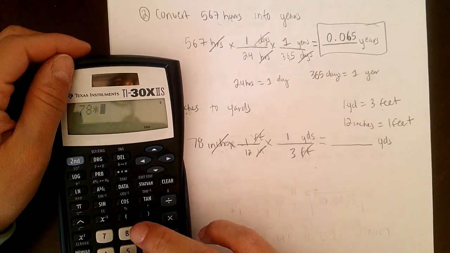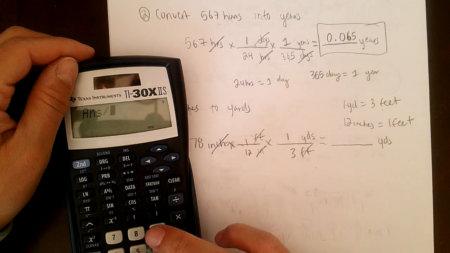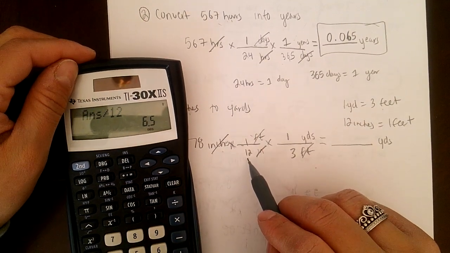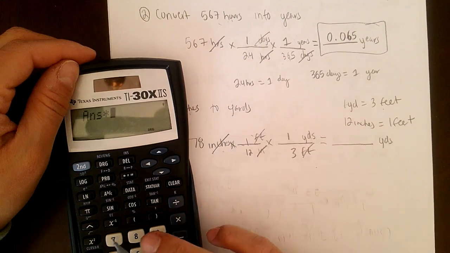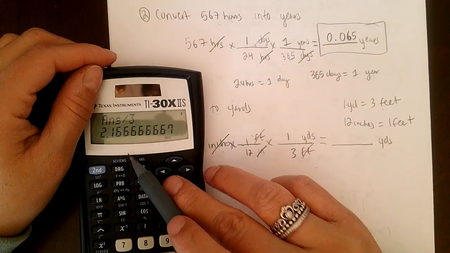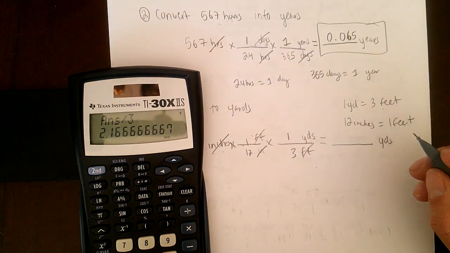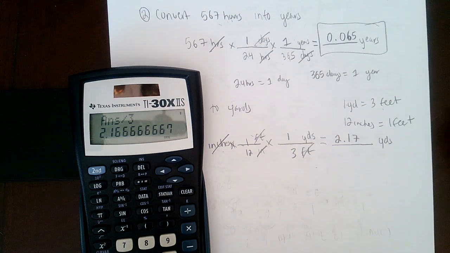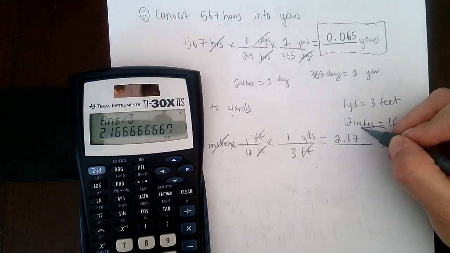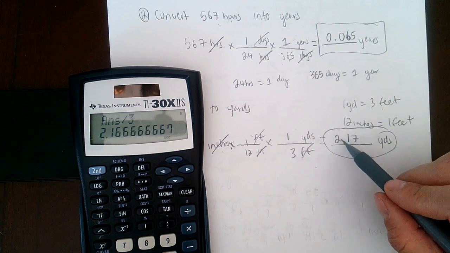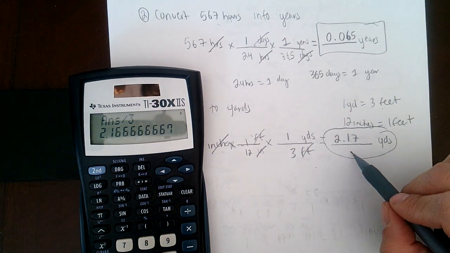78 times 1 divided by 12 is just 6.5. Then we're going to multiply by the top again, times 1, and divide by 3. And we should get 2.1666667. It's okay if it's a repeating decimal. You can just write 2.17 yards. Again, I'm not going to be picky on rounding. Just make sure if it's a multiple choice, you choose the one that looks the most similar to it.